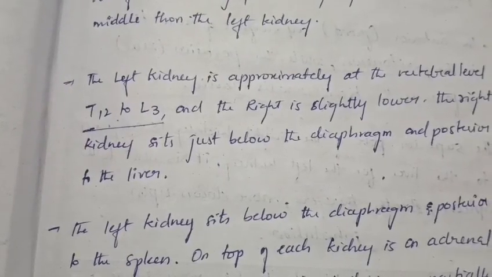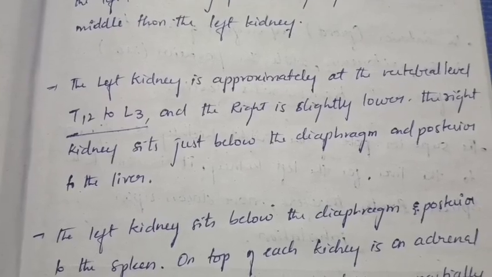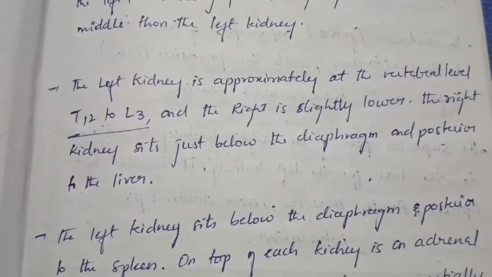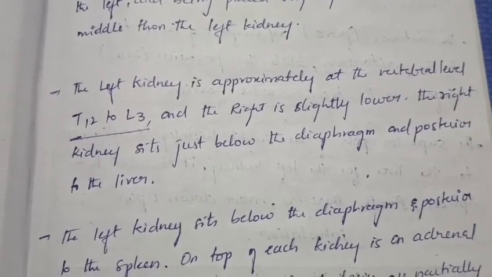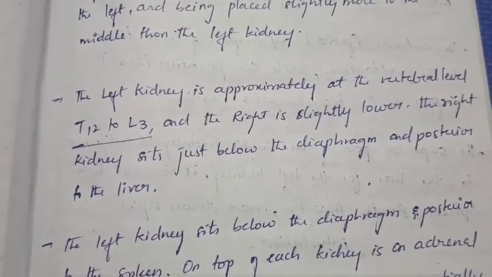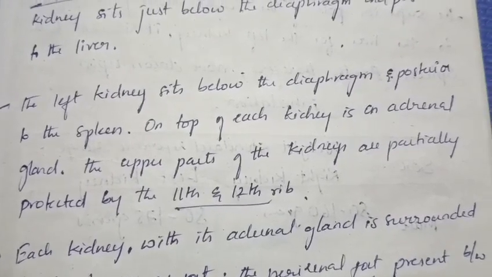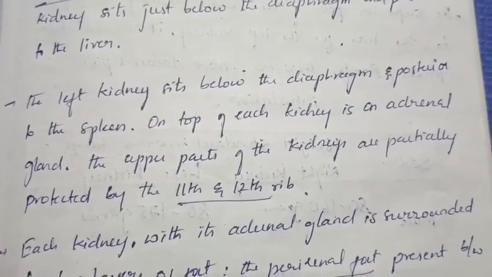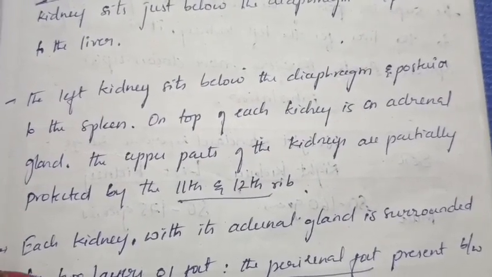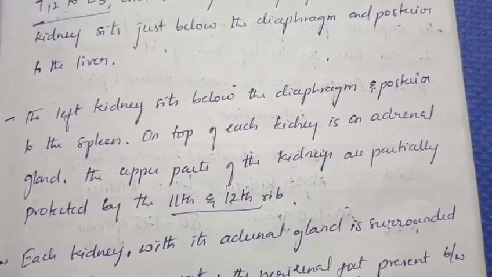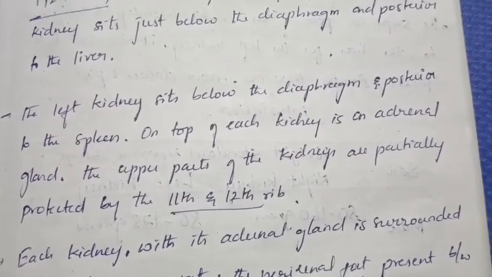The left kidney is approximately at the vertebral level T12 to L3 and the right is slightly lower. The right kidney sits just below the diaphragm and posterior to the liver. The left kidney sits below the diaphragm and posterior to the spleen. On the top of each kidney is an adrenal gland. The upper parts of the kidneys are partially protected by the 11th and 12th ribs.